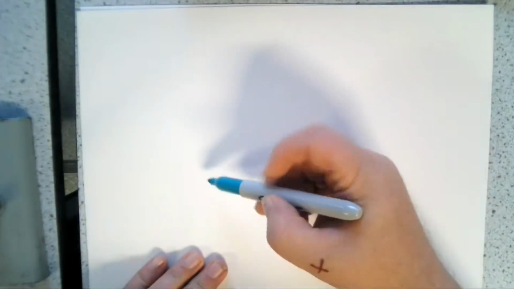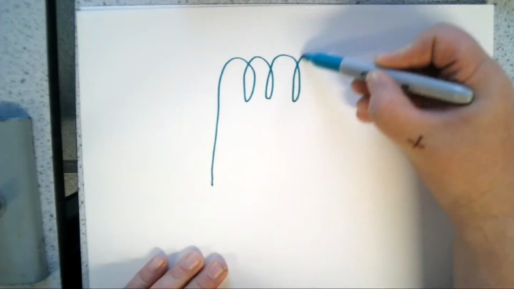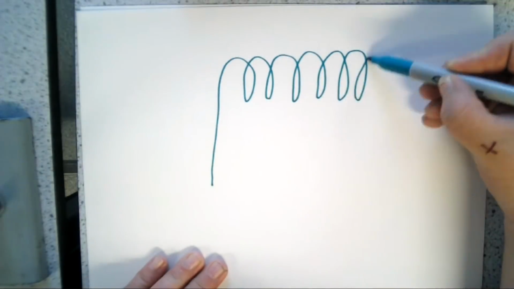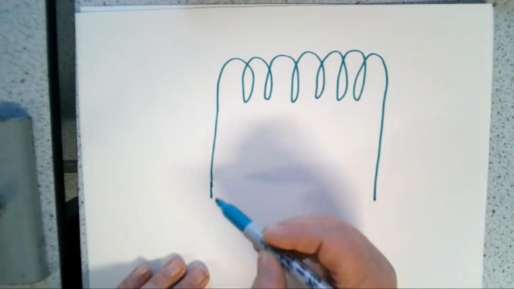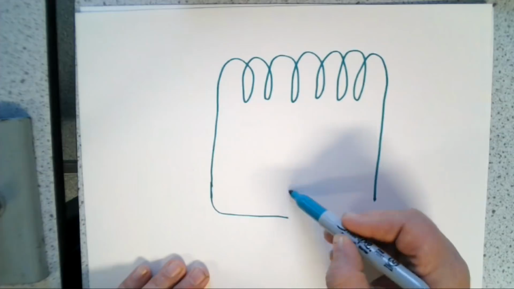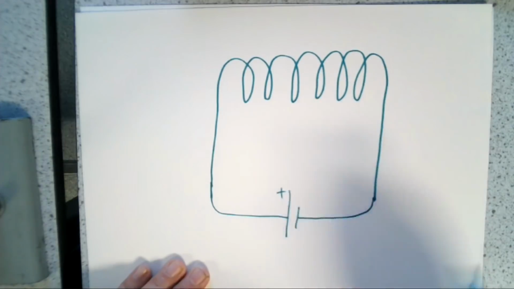So a solenoid is a coil of wire. So I'm going to draw a solenoid for you. Okay, so there's our solenoid, and it would be attached to a power source. Okay, and there's my positive.